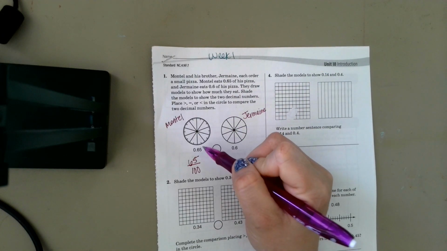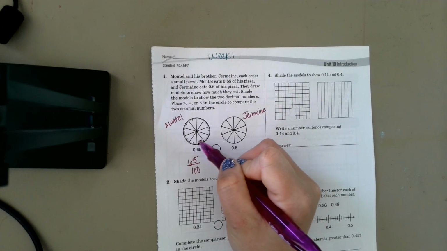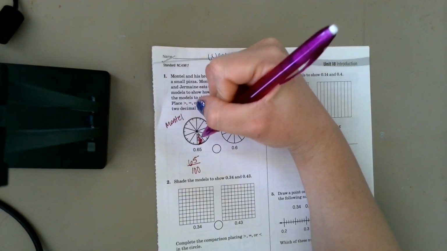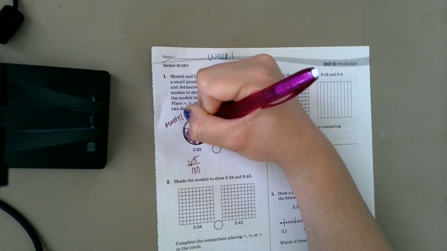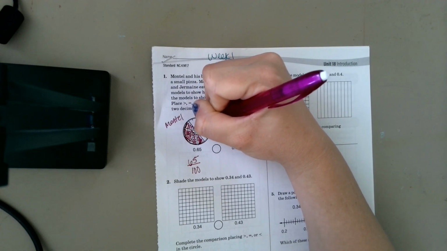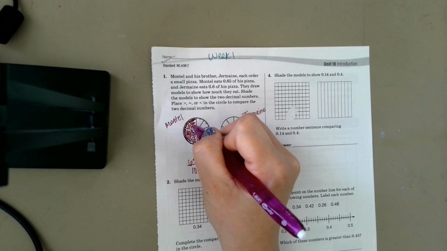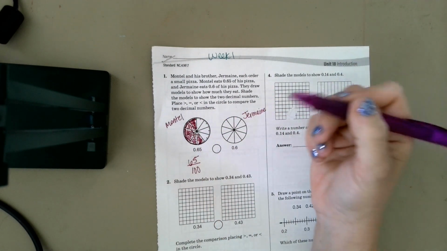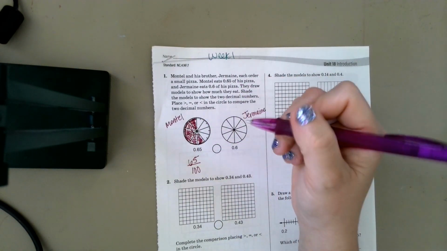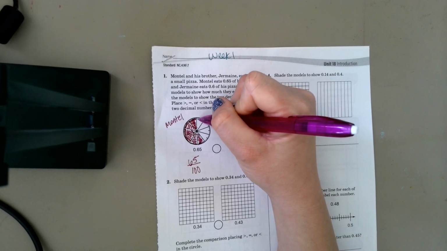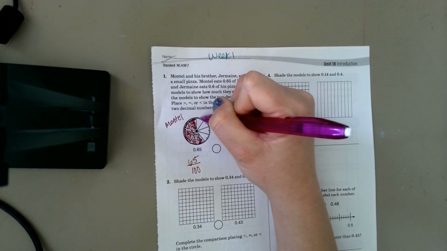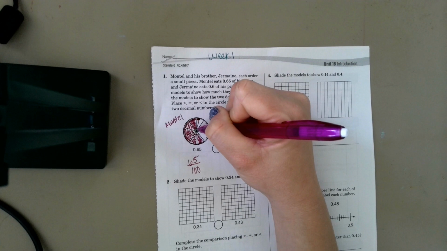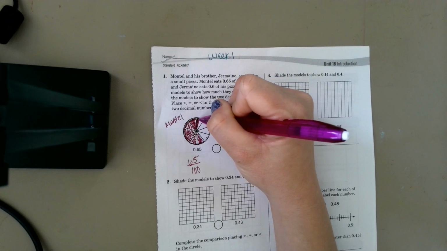So let's see. That's going to be 10, 20, 30, 40, 50, 60, and we can't shade an entire another section of this, but we do know that there are 10 slices right here, so we can shade in half of that, which would be 5. 1, 2, 3, 4, 5, which would be the larger line, so we're going to shade this part in.